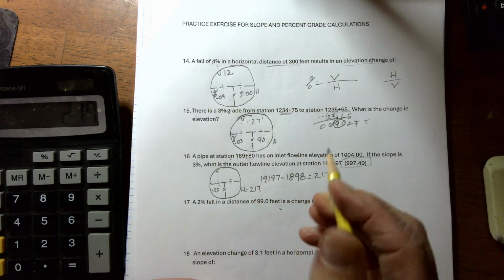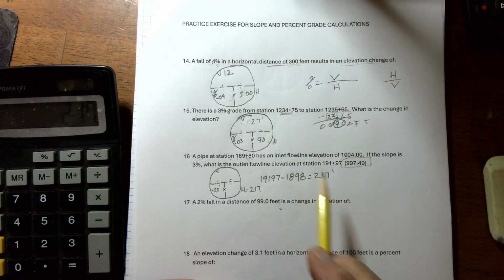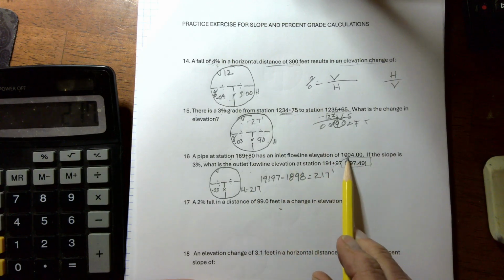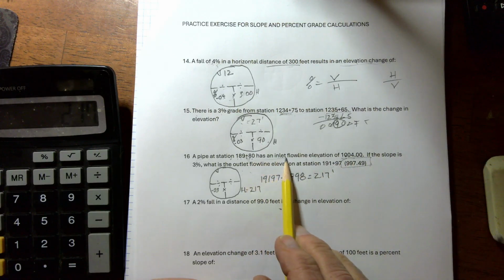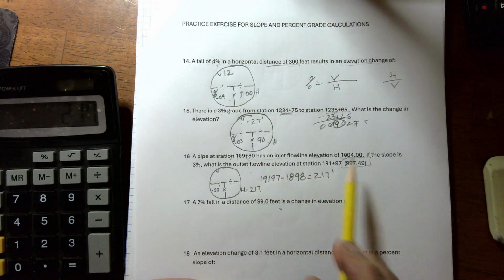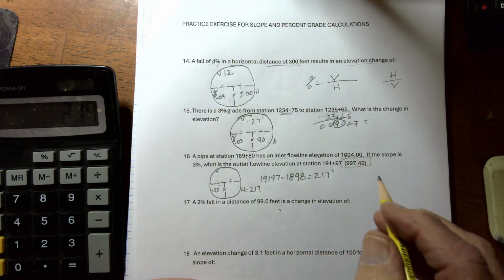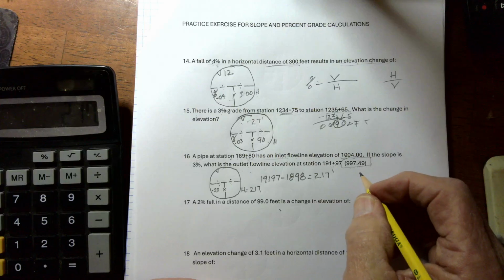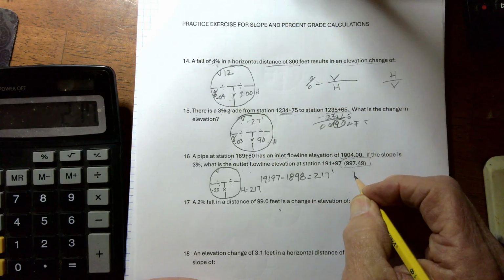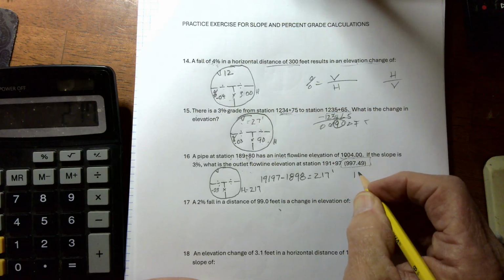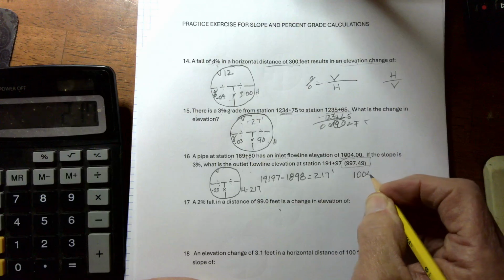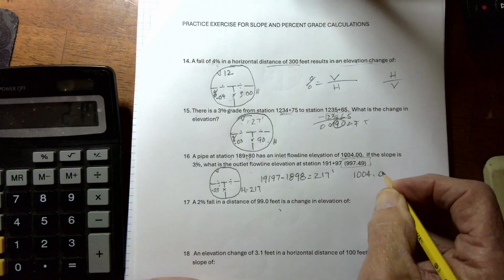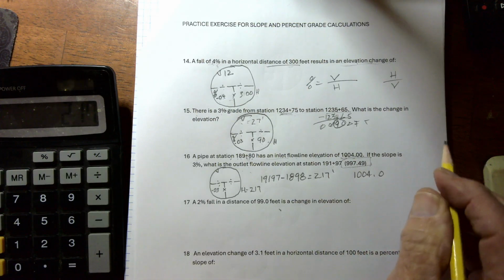Now, what is the elevation at the inlet? It has an inlet flow line elevation of 1004. So the elevation we know is 1004.0. Now, let's see what we can fill out.